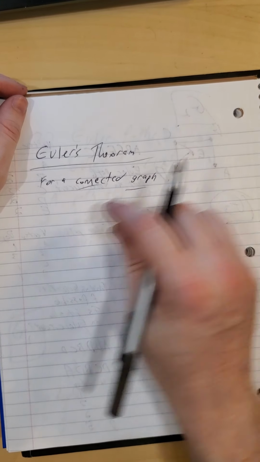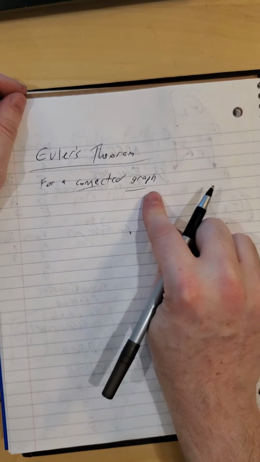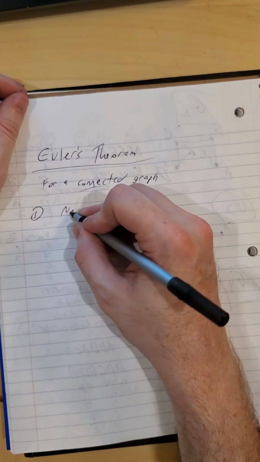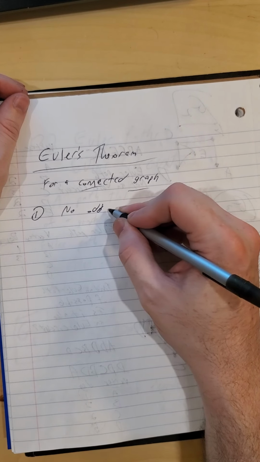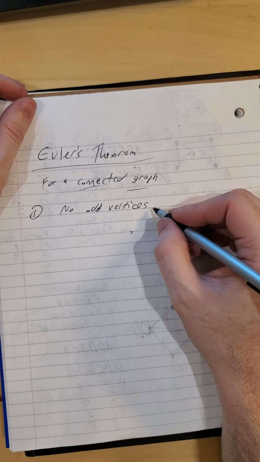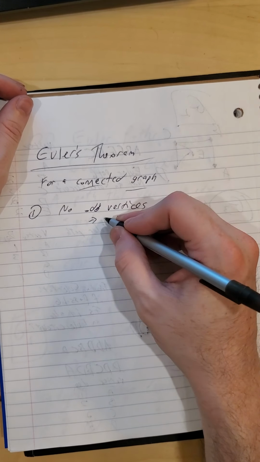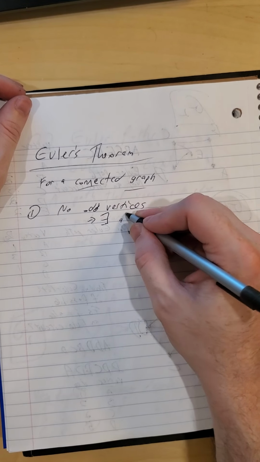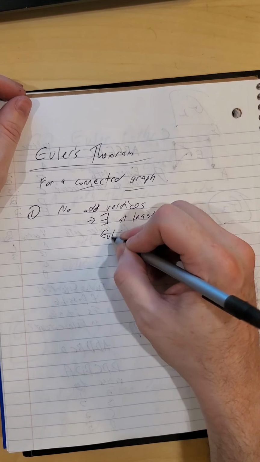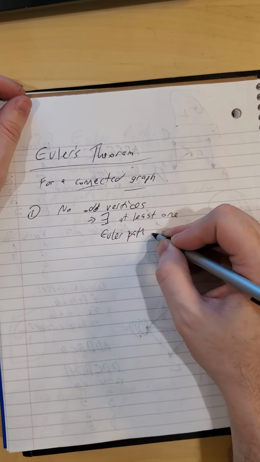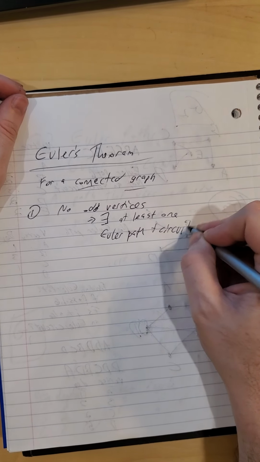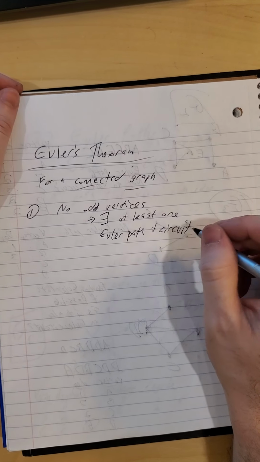We do have to meet this criteria to use Euler's theorem. We have to have a connected graph. No odd vertices. Then there exists at least one Euler path and circuit. There could be more, but there's at least one.